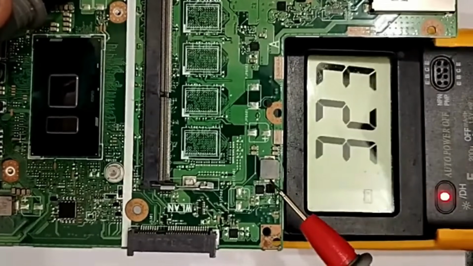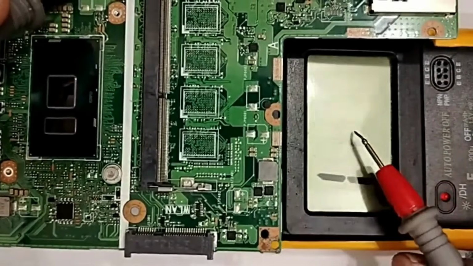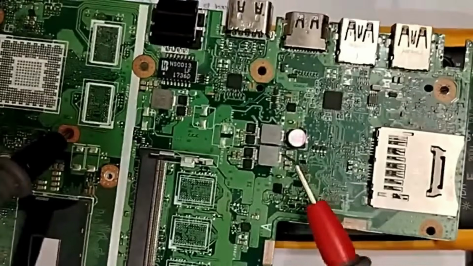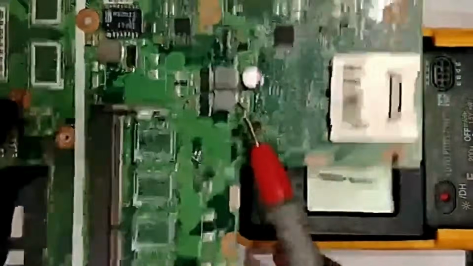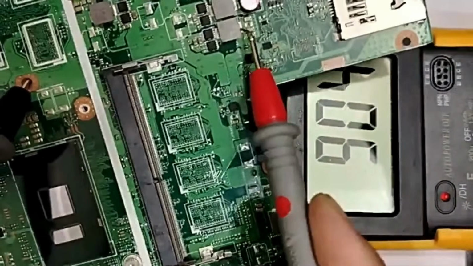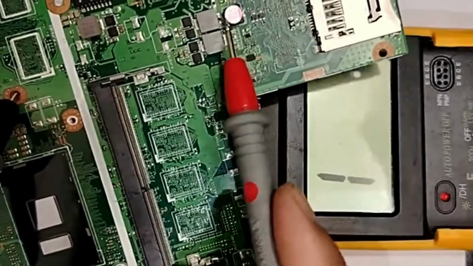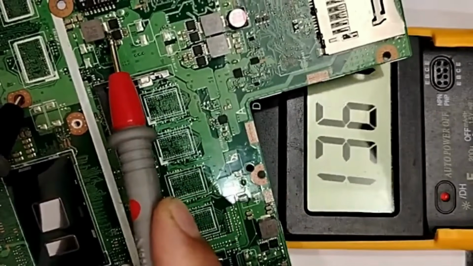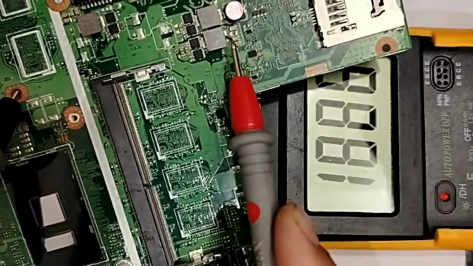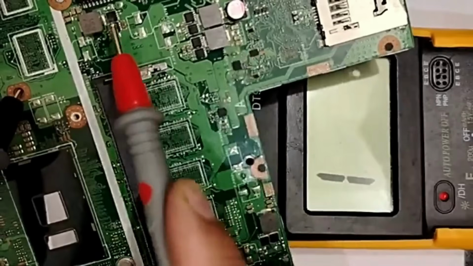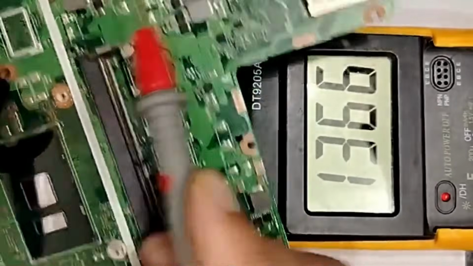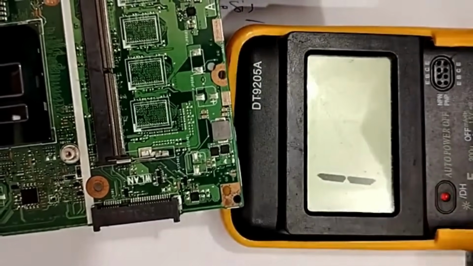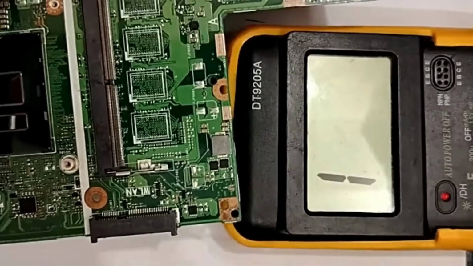Good, because the inductor to the ground gives 0 on the multimeter, and we know that inductors should never be shorted. The inductors can never be shorted to the ground. All inductors in the motherboard should give a high reading, because the inductors are always connected to what? To the power rail. But this inductor is connected to the ground. We have 0. Means what? Means the circuit is shorted.